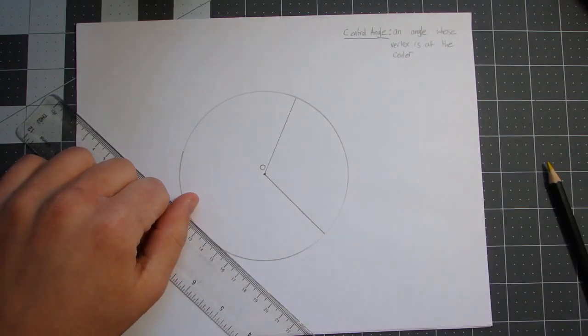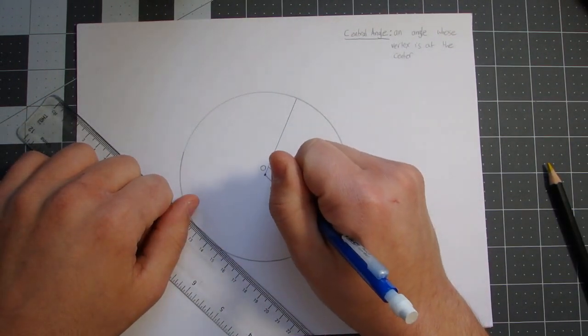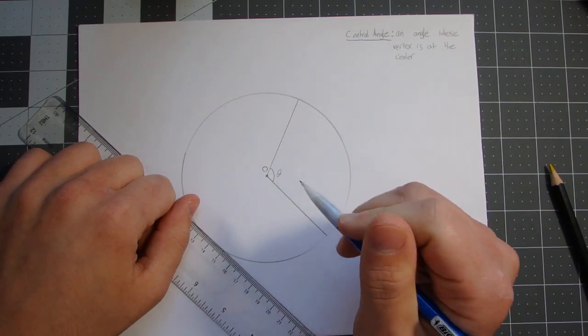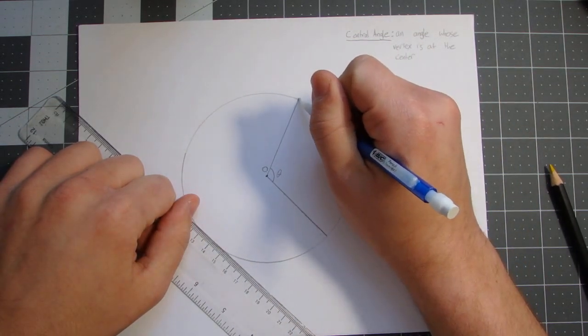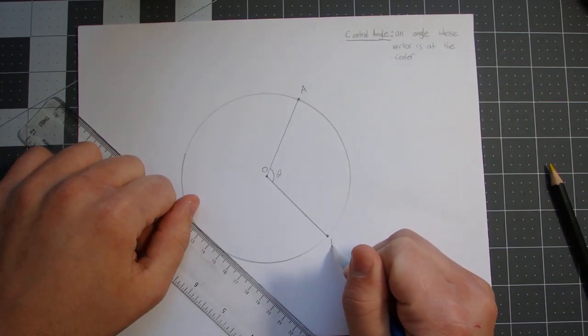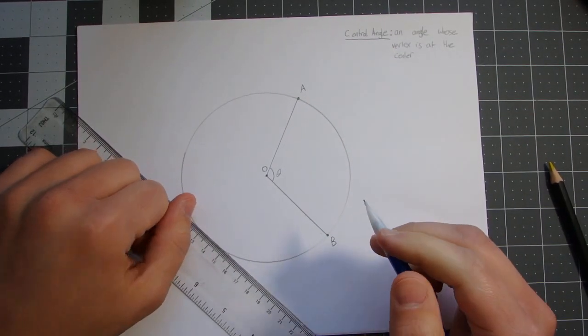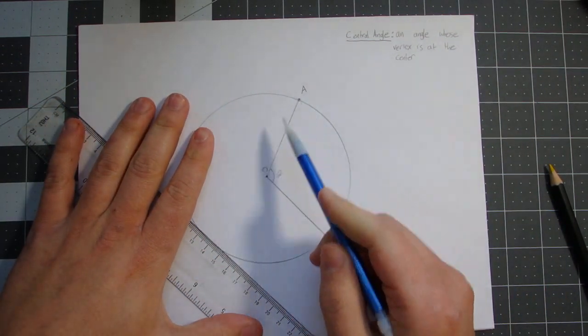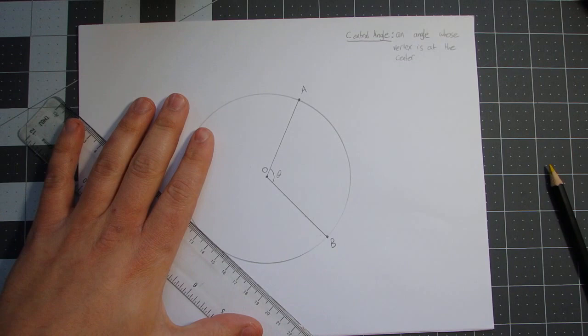There's the angle. So, I have some unknown angle in here with an unknown measure. Now, I'm going to call this A. I'm going to call this B. So let's say, in the case here, what I want to know is the measure of angle AOB.